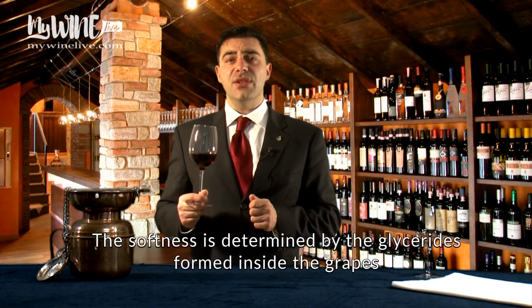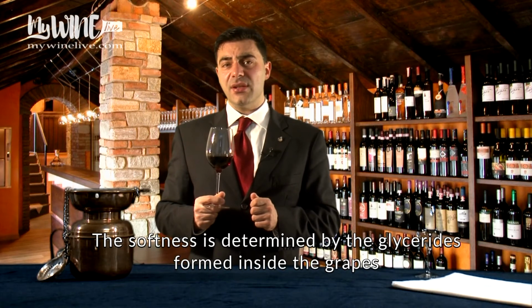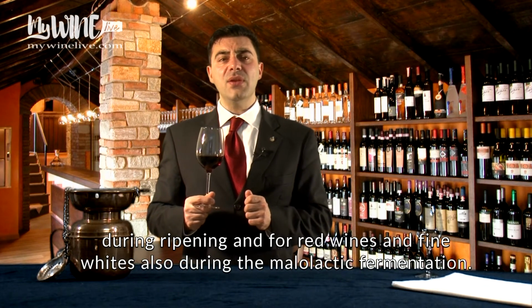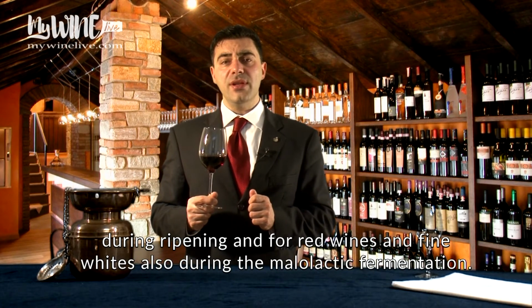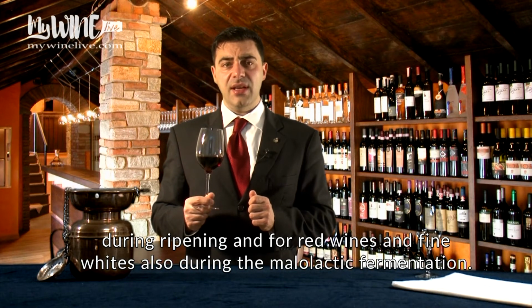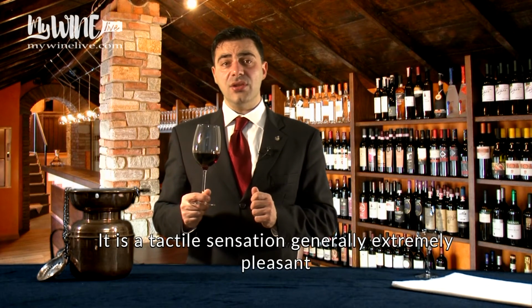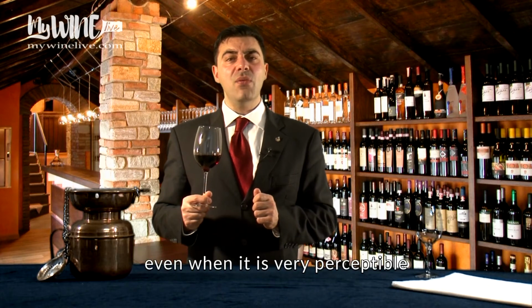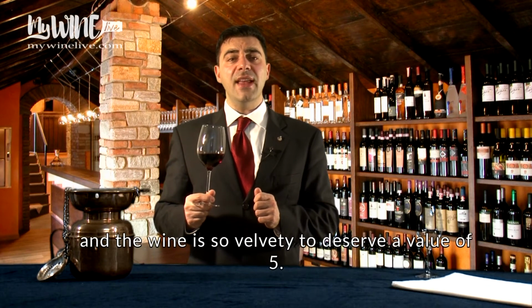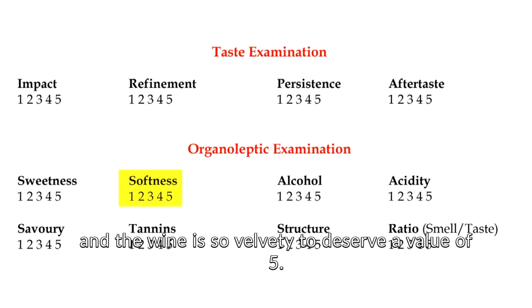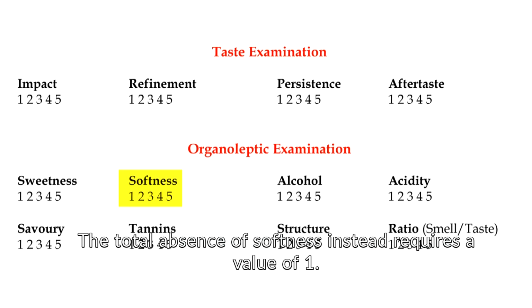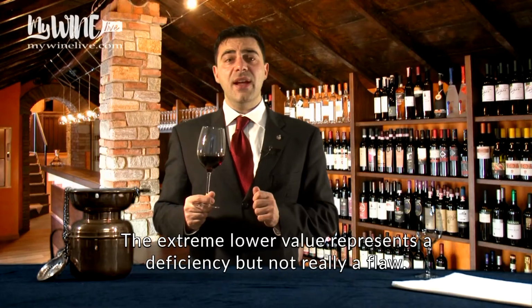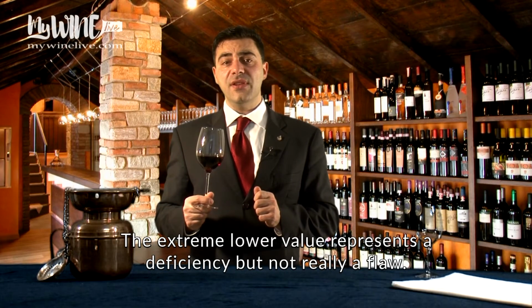The softness is determined by the glycerids formed inside the grapes during ripening, and for red wines and fine whites also during the malolactic fermentation. It is a tactile sensation, generally extremely pleasant even when it is very perceptible and the wine is so velvety to deserve a value of 5. The total absence of softness instead requires a value of 1. The extreme lower value represents the deficiency but not really a flaw.